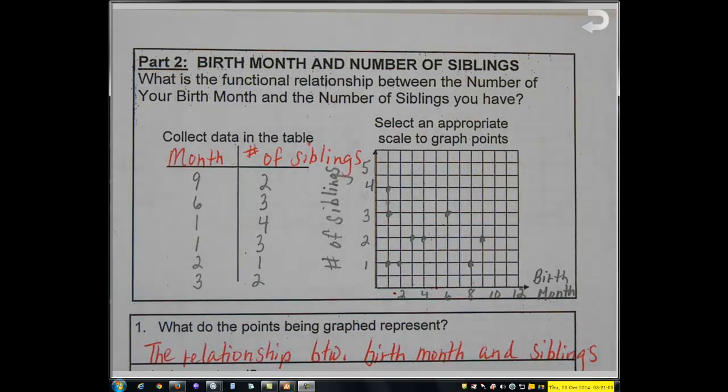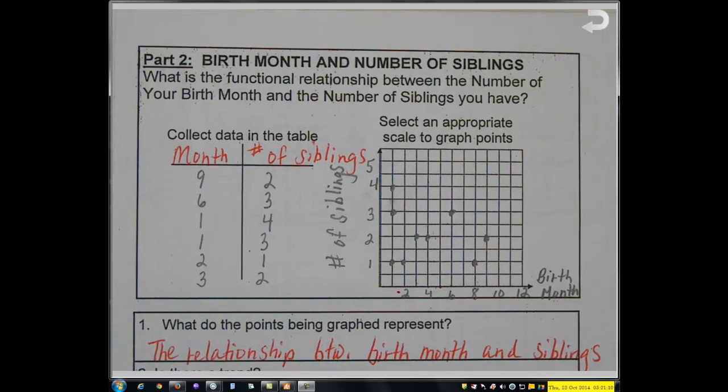So go ahead and pause the video and get all of that information down onto your table and your graph, and then you can continue as we answer the questions.